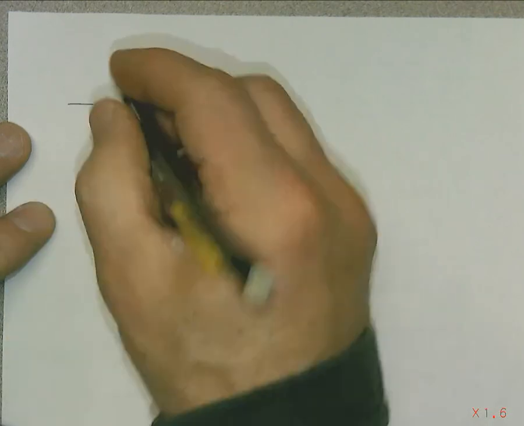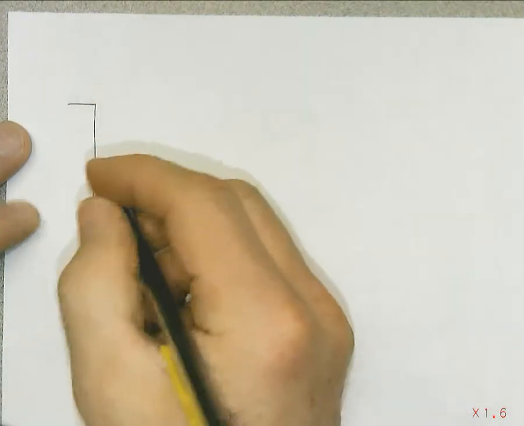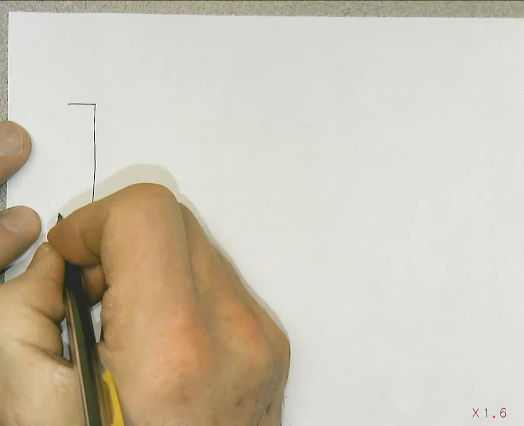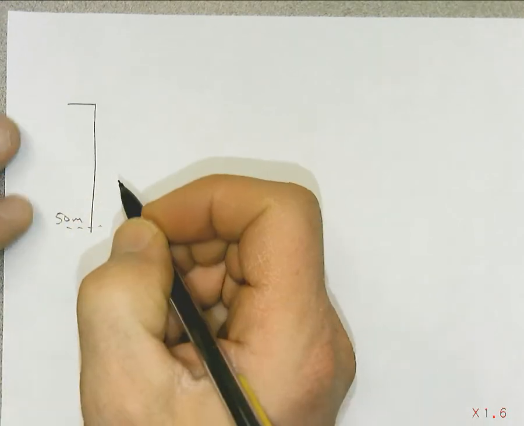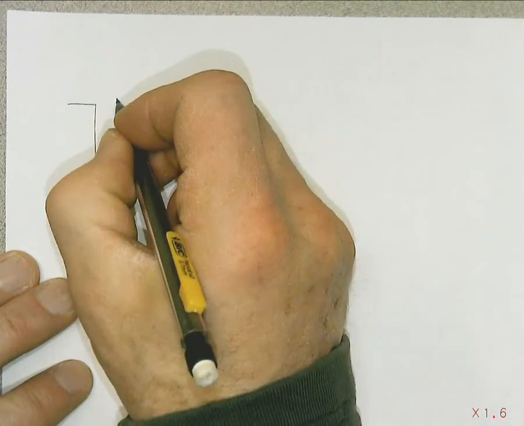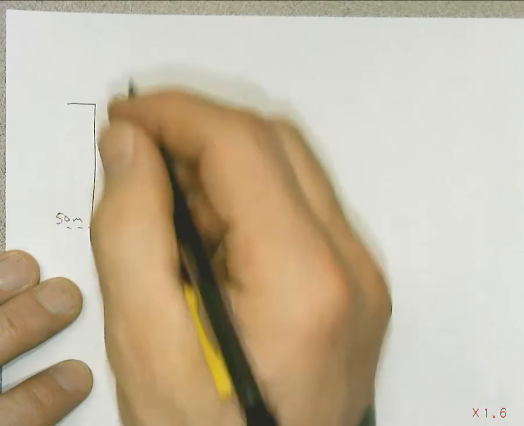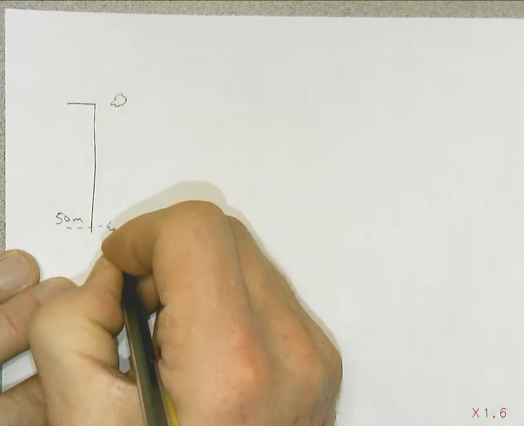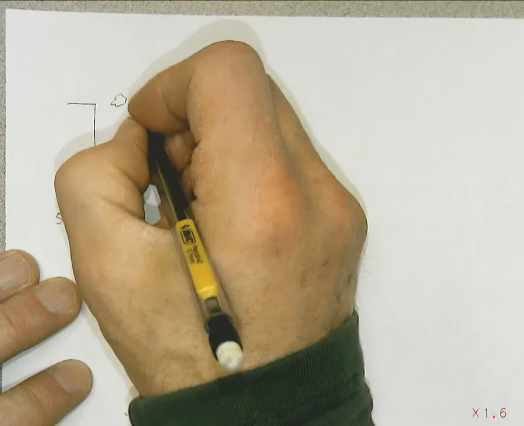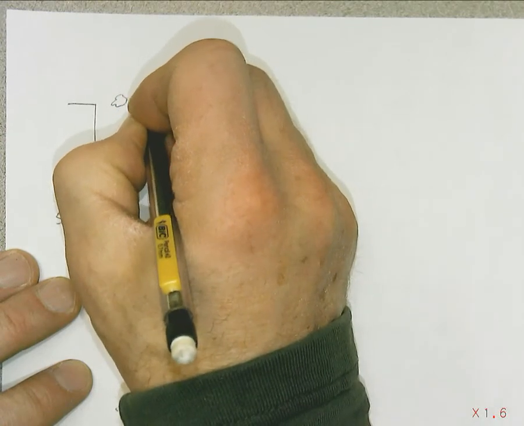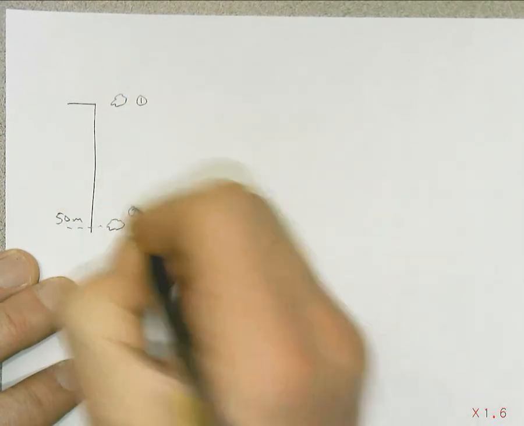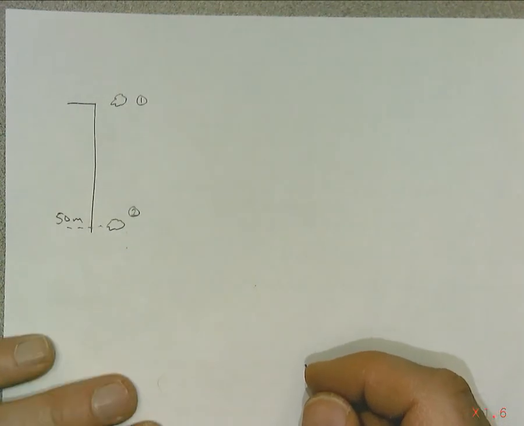I'm going to draw the bluff like this. There it is. And somewhere down here at 50 meters down, rock number 2 hits rock number 1. I'm going to call this position 1 here. This is position 2. All right, just for clarity.